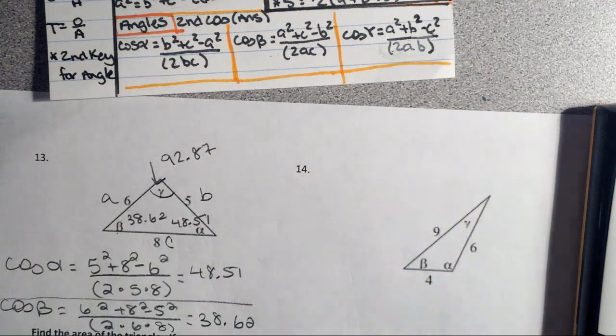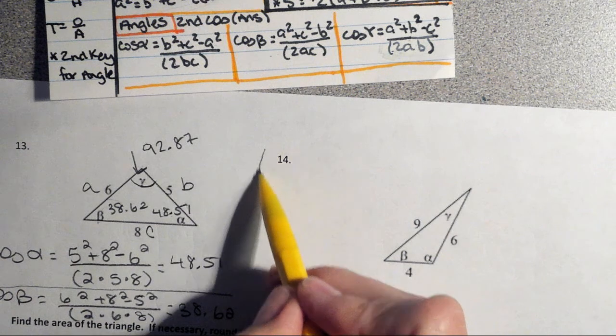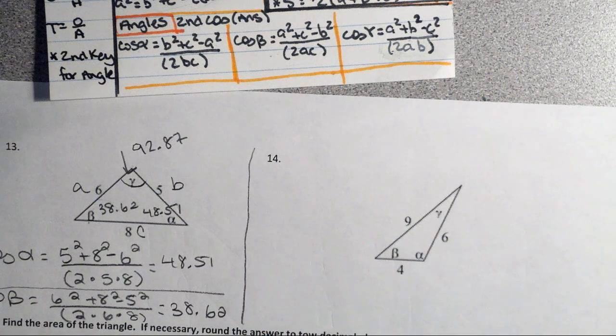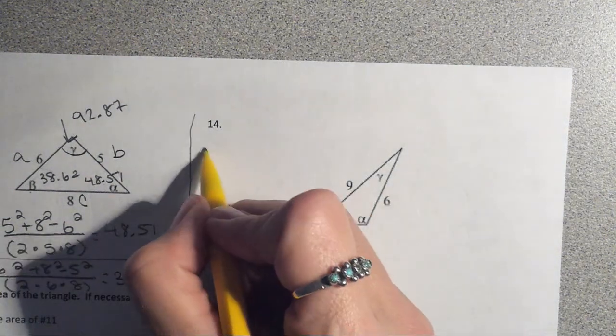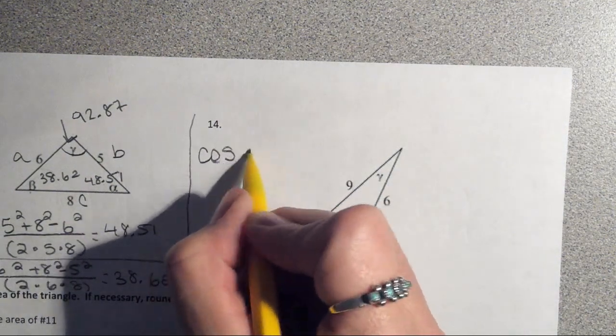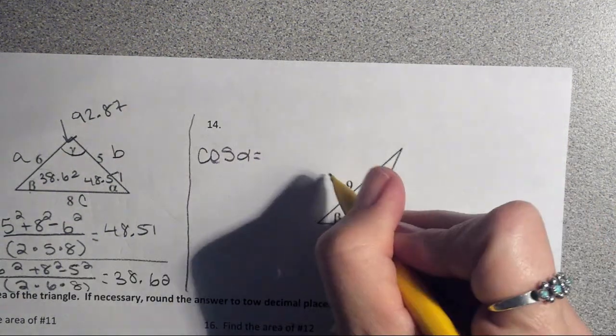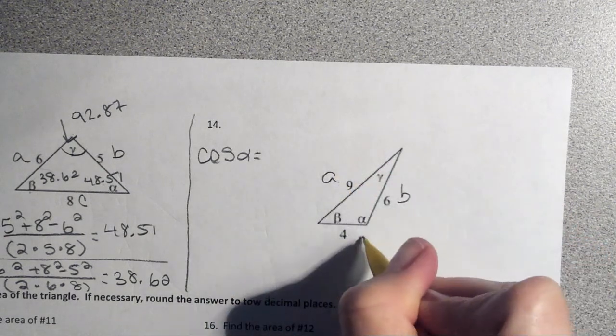Okay, number 14 is going to work the same way. So again, go pause the video and then come back and check your answers. Okay, so hopefully you've already paused the video and you're coming back to check your answers. So let's see if you plugged in right.